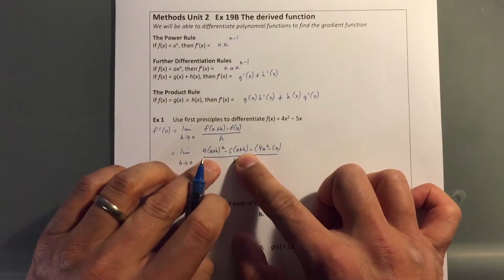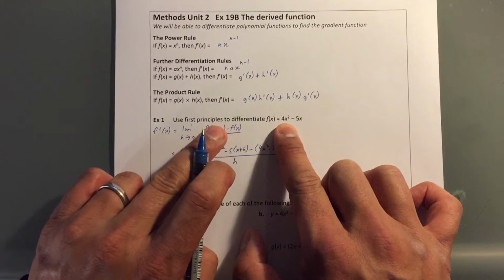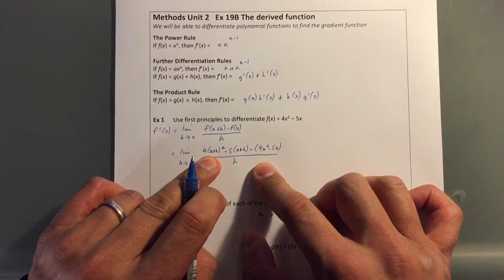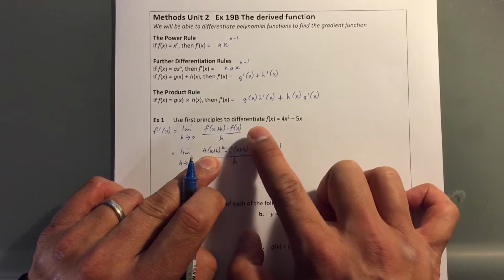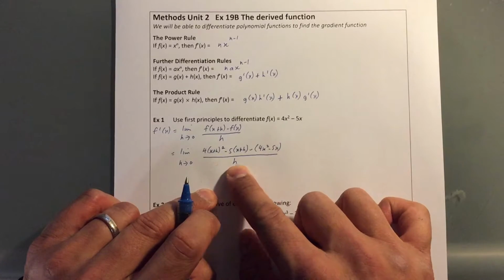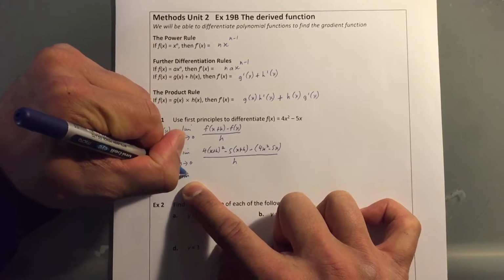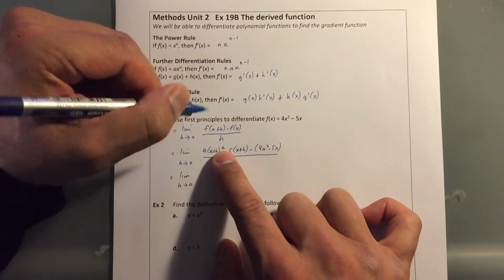As you can see, I was very careful with my brackets. Anytime I replace the x with x plus h, I put it in brackets. Here, when I take f of x, I subtract this whole function in brackets. So I'm going to expand here. It's the limit as h approaches 0.